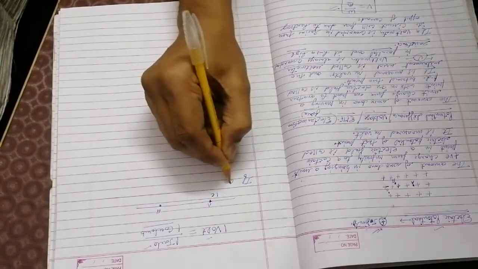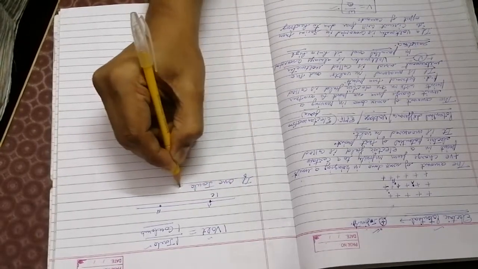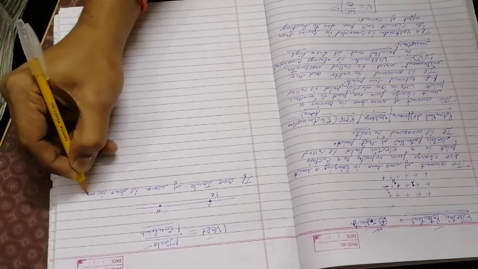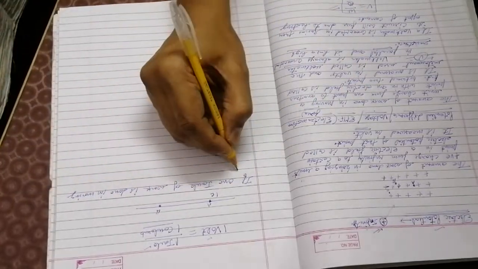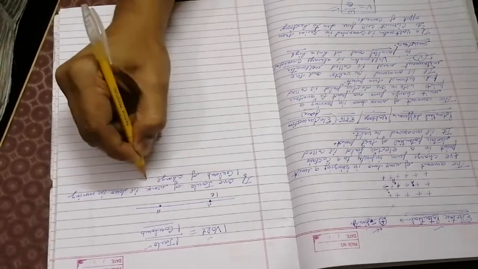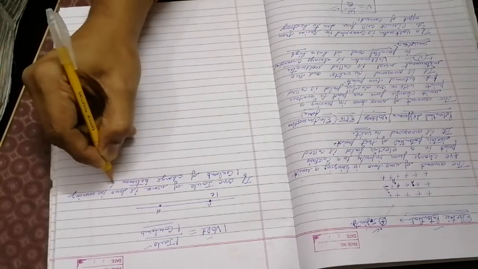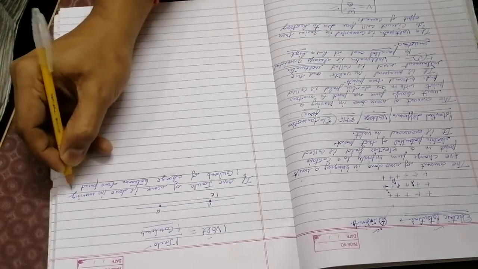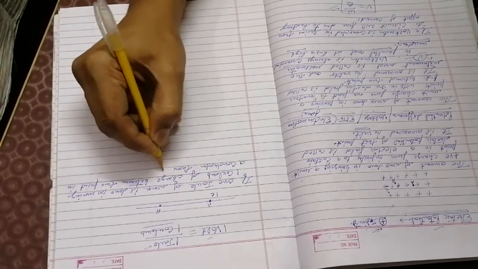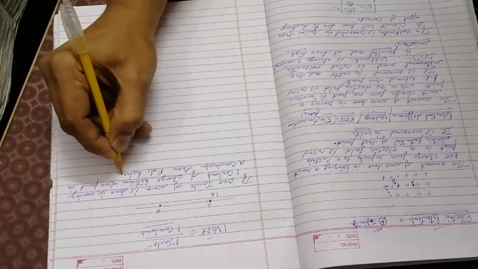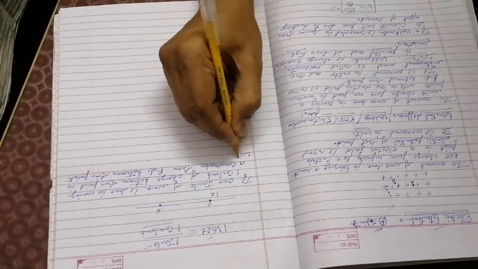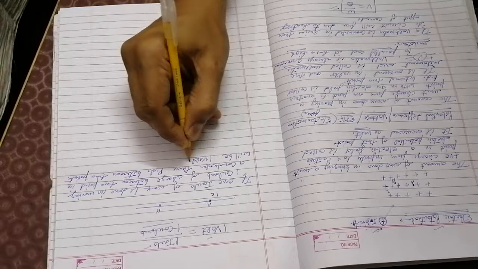If 1 joule of work is done in moving 1 coulomb of charge between 2 points in a conductor, then the potential difference between the 2 points will be 1 volt.